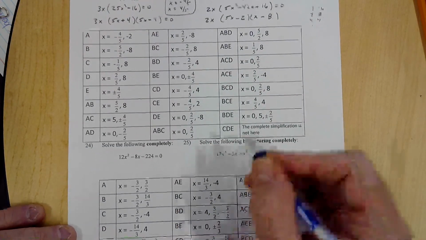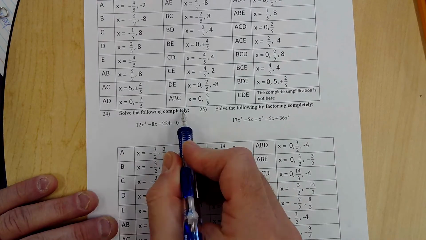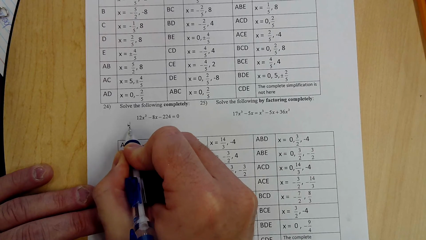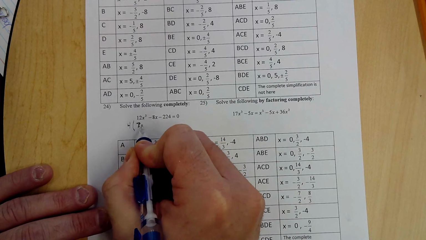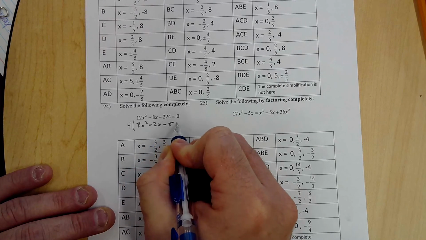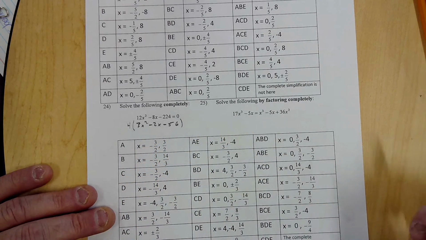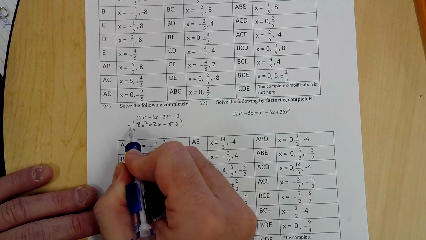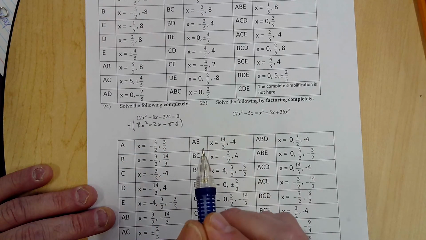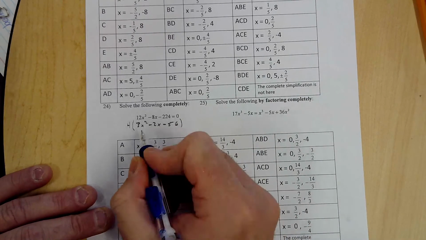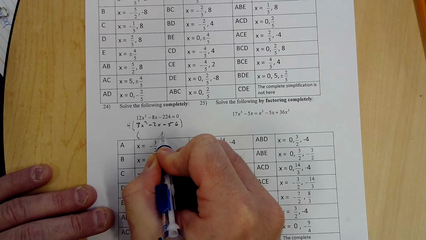All right. Onward. Solve the following completely. Again, factoring. Looks like we're going to take out a 4. 3x squared minus 2x and a minus 56. This 4 does nothing. It doesn't give us any other answers, so it's irrelevant. Watch out for thinking that 4 is part of answers. You'll notice some of the answers down here have some 4s just to try to trap you into thinking that 4 is part of the answer, which it's not.